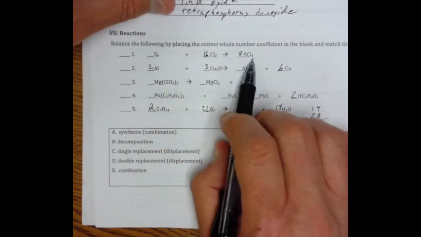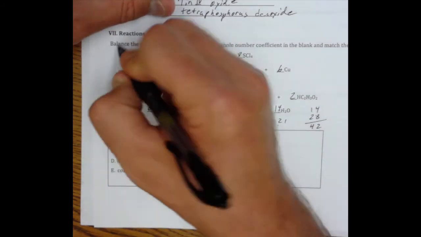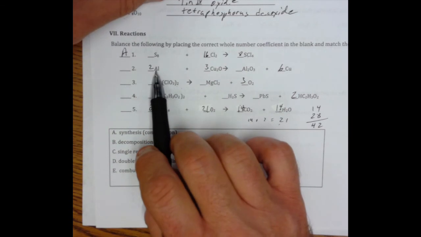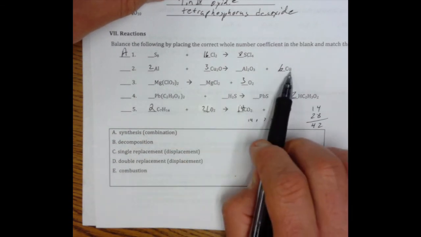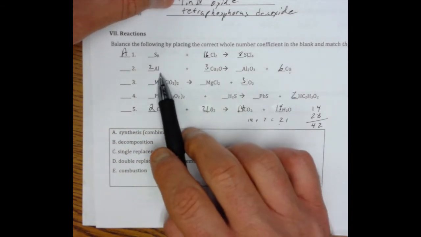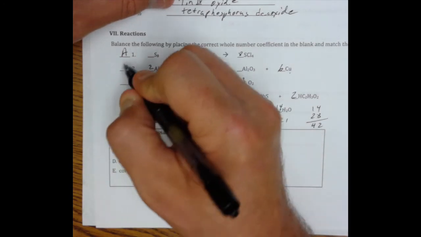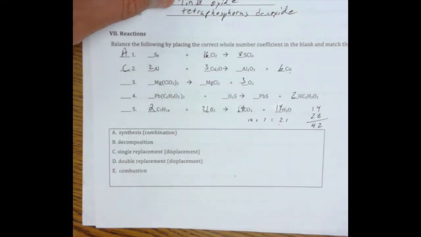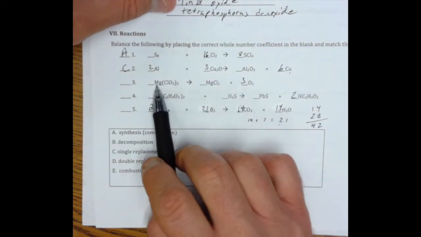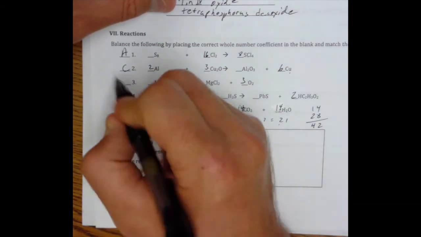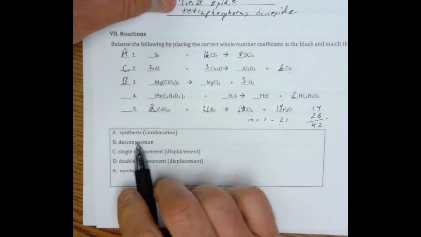Anytime you have multiple things becoming one, that is known as a combination or a synthesis reaction. Here we have an element aluminum. Here we have an element copper. Aluminum has come in and replaced copper. So this is what we call a single replacement or displacement. Here we have one compound and it is broken down into multiple things. That is known as a decomposition.